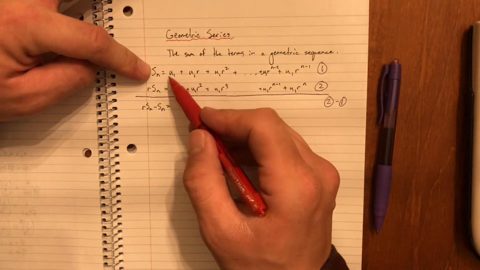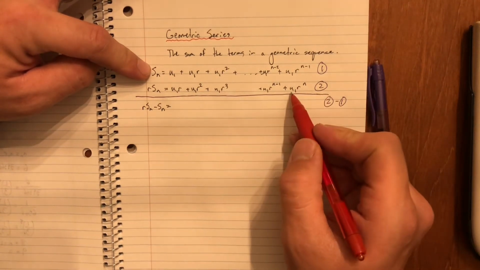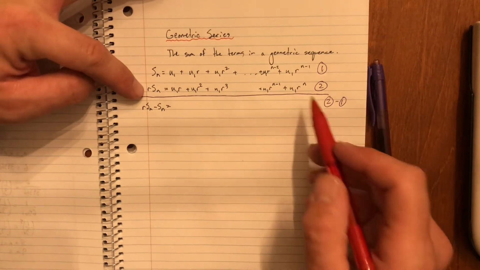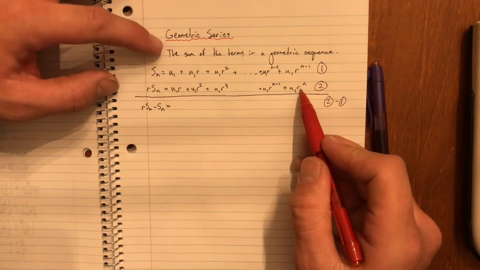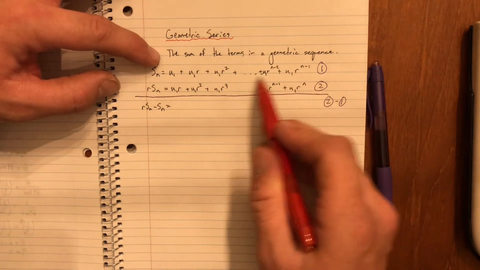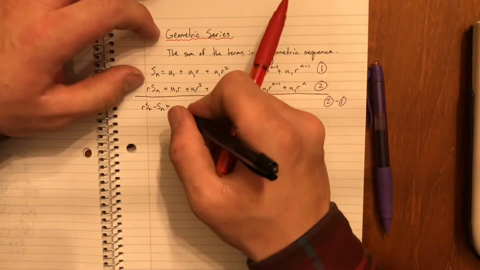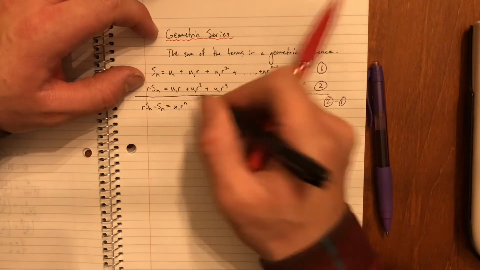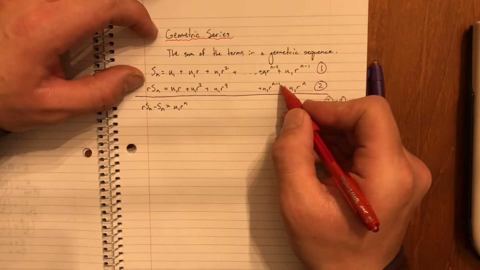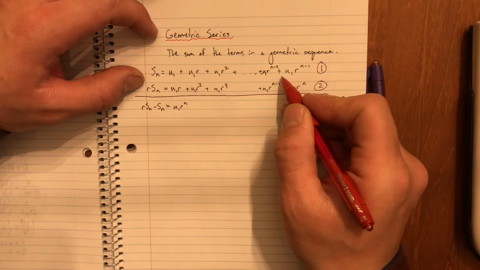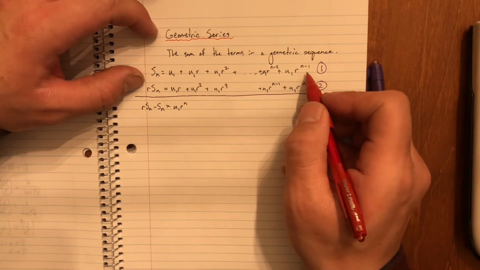Not so much for this first term and not so much for this last term, because remember, I'm subtracting up, right? I'm taking 2 minus 1. So I'll start with this one, u1r to the n. Are there any terms in the top one that look like u1r to the n? Well, no. So this is going to be u1r to the power n. But then u1r to the power n minus 1, I'm subtracting a u1r to the power n minus 1.